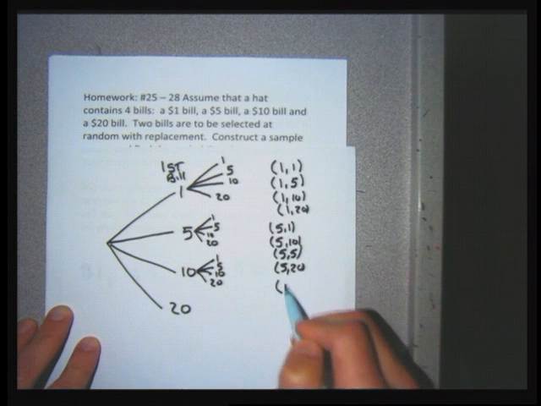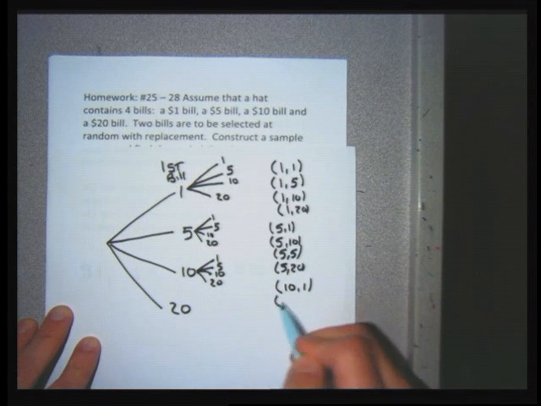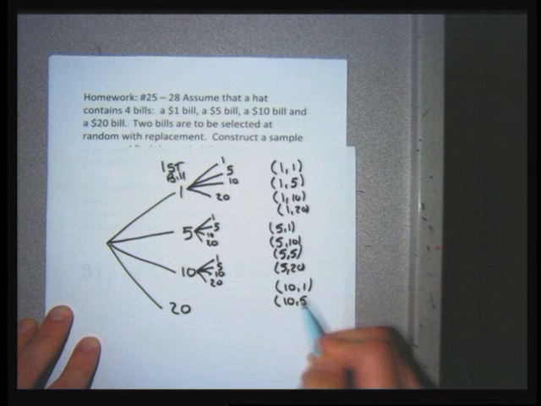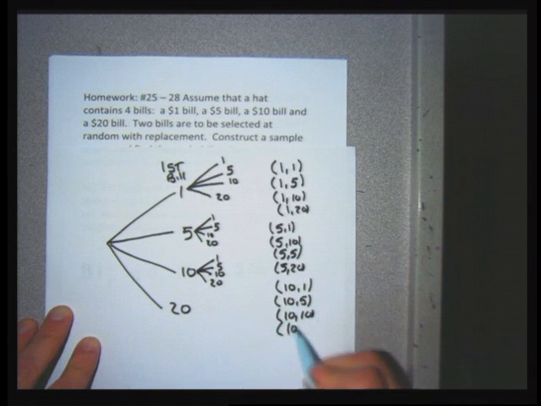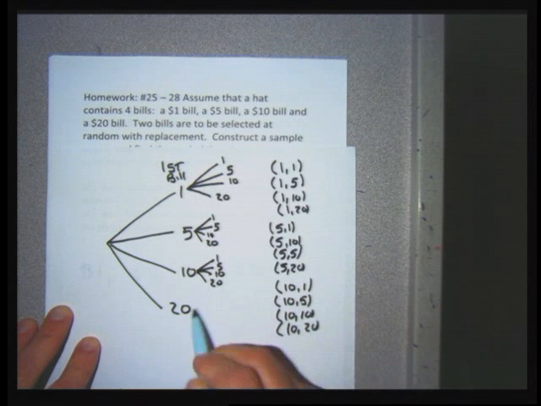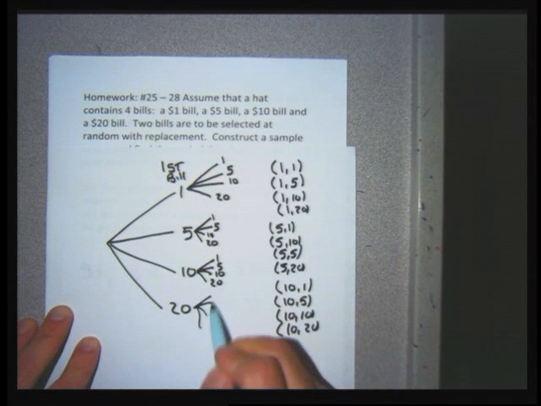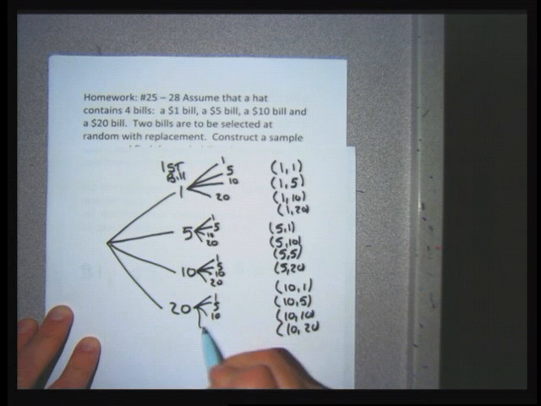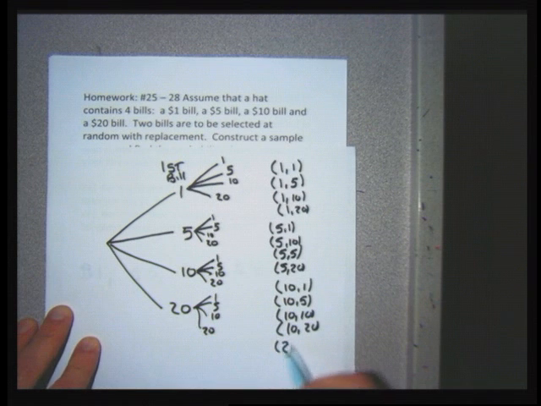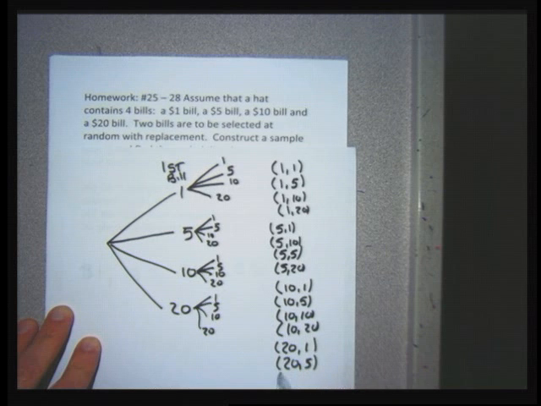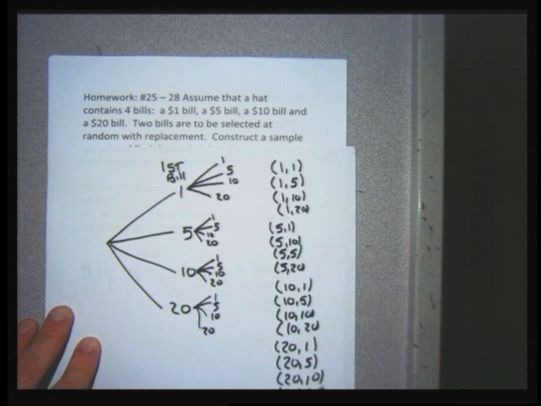So you'll get a 10 and a 1, 10 and a 5, 10 and a 10, 10 and a 20, and similarly for the 20. If you get a 20 first, you can get a 1 second, 5 second, 10 second, or 20 second.